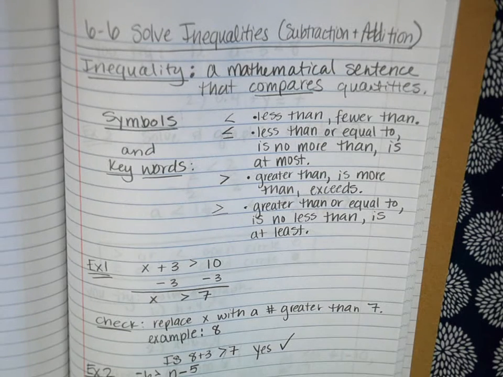Okay, so inequalities are mathematical sentences that compare quantities. We have symbols, which I think you're familiar with. The less than, fewer than, these are the words that you're going to see. Now it's not just going to be a simple problem like example 1. They're going to give you a word problem, and you're going to have to set it up, right? Some of you that started the homework noticed that.